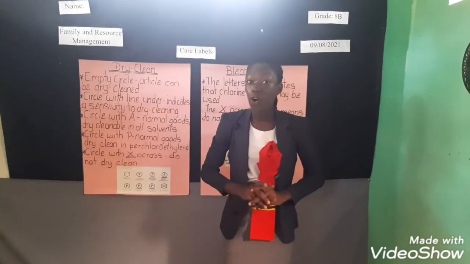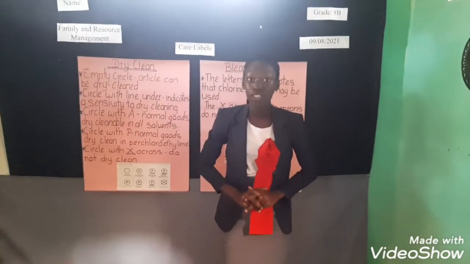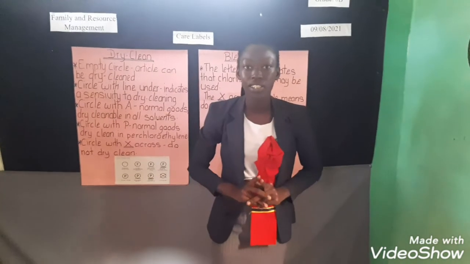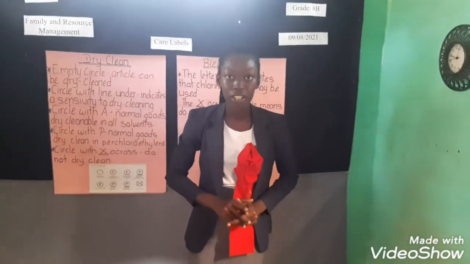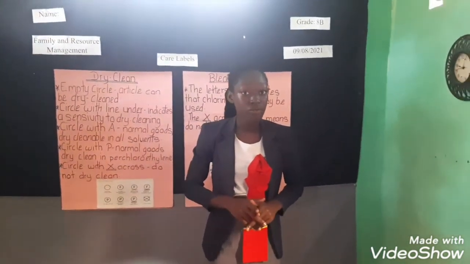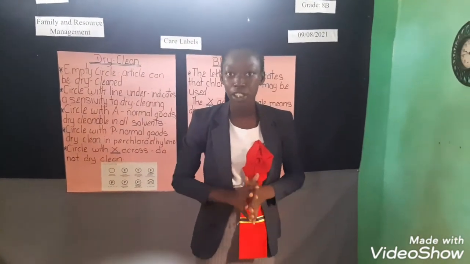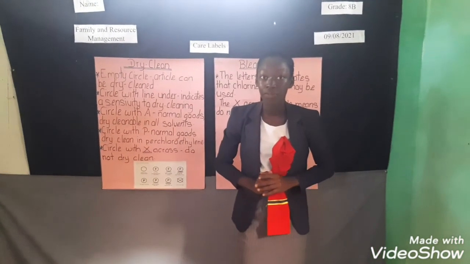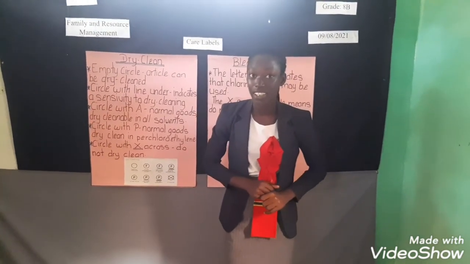So for homework, I would now like you to create a small scrapbook on the methods of clothing care, which are dry cleaning, ironing, bleaching, washing, and drying. You create a scrapbook on that, and for each method you will draw, or you can cut and paste, pictures of the different variations under the methods.